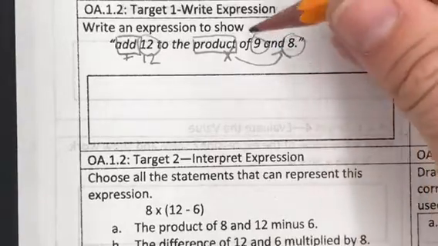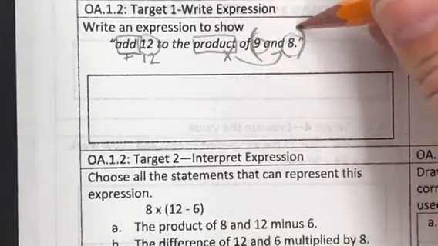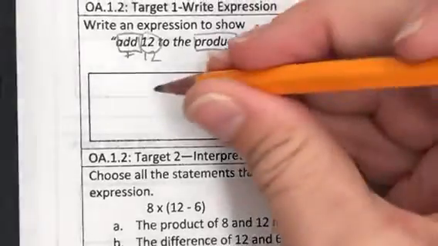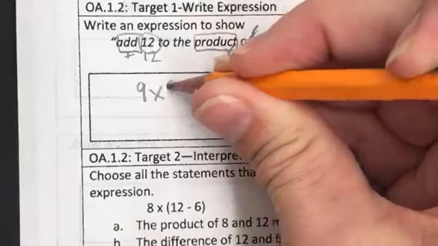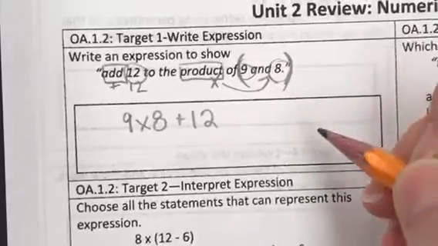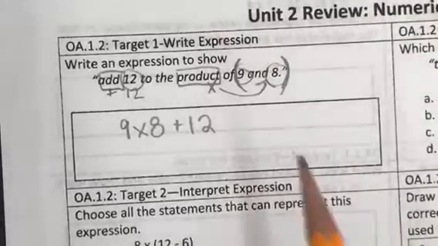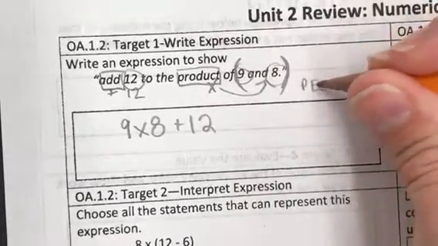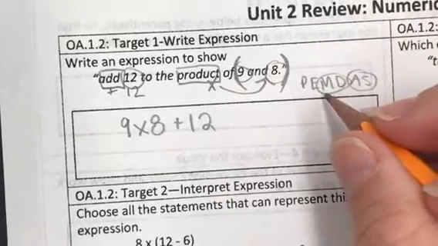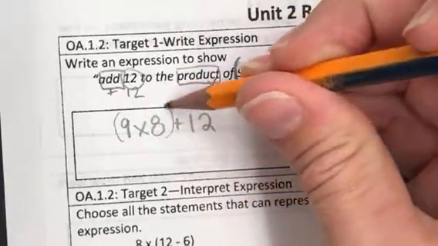Now again, as I had told you before, when you see that word and, that tells you that this operation is going to be performed first, 9 and 8. So I am doing 9 times 8 plus 12. Now, again, this can be done in many different ways. I can have groupings or not. I don't have groupings here because when I do have PEMDAS, I would multiply anyways before I would add, so I don't need groupings. But if you visually want to see them, there they are as well.